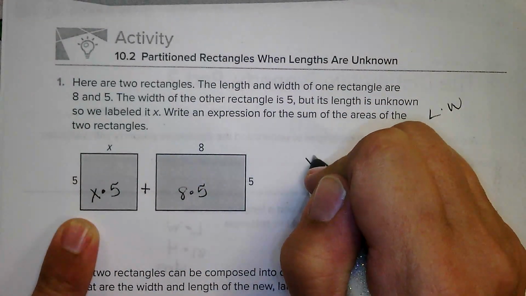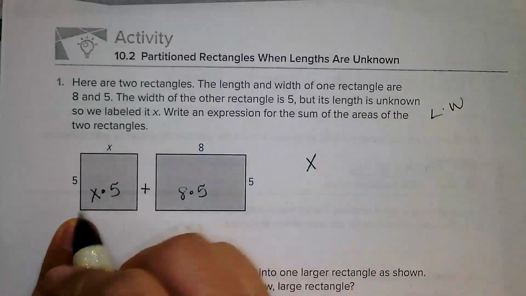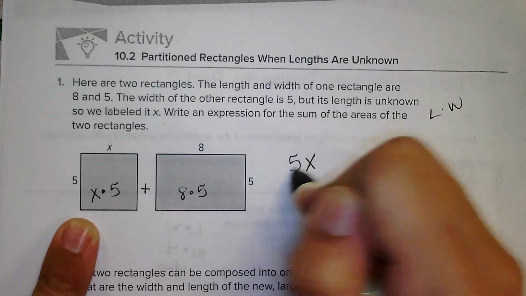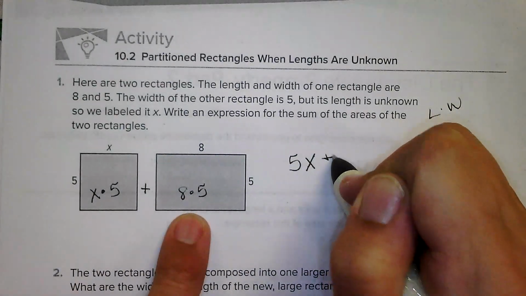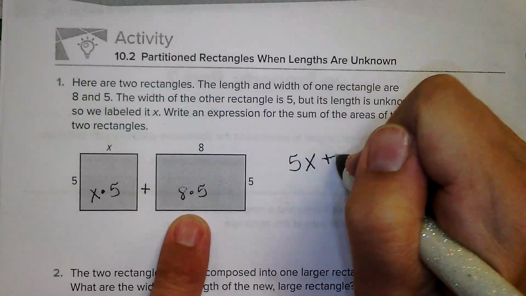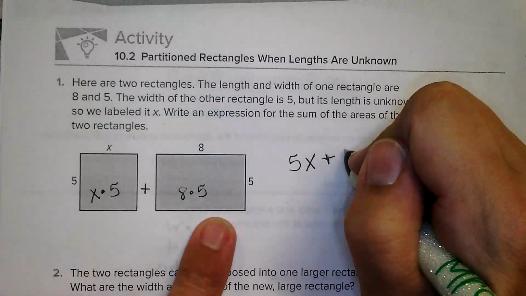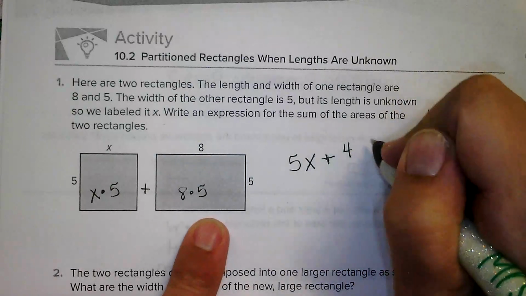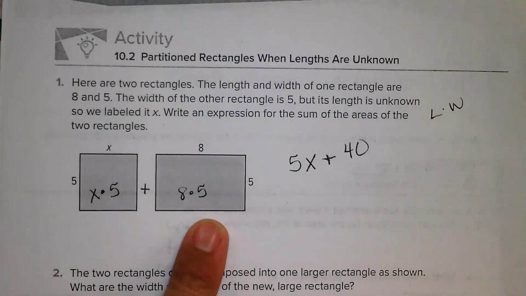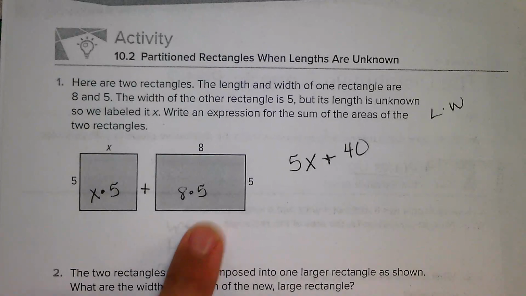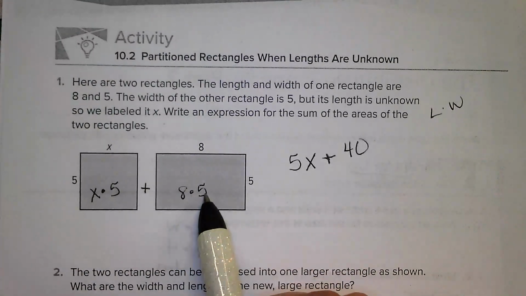So x times 5 simplified would be 5x, and we're adding that to 40. And that's our expression. 8 times 5 is 40.